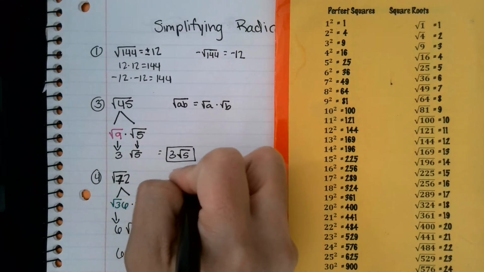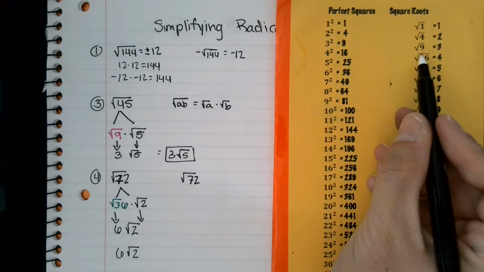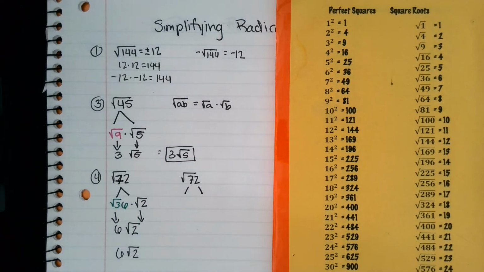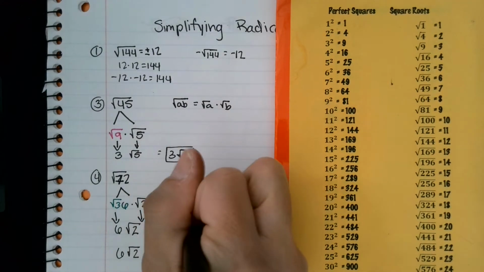If you are somebody who is new to this and you said, well, I'm not sure if any of these other numbers do, but I know that 9 divides into 72. I want to show you what would happen if you'd use 9. It means a little bit more work. It's not wrong, it's just going to mean more work.